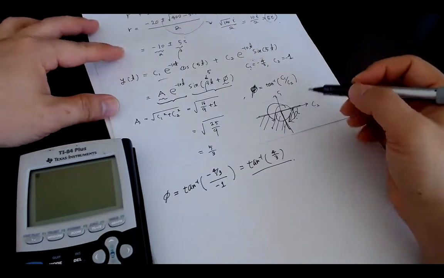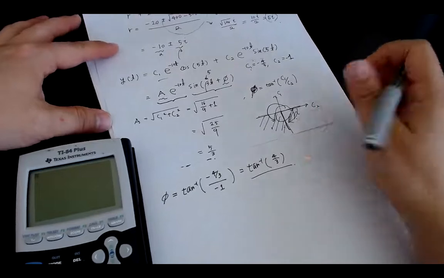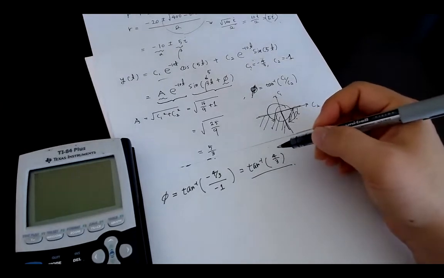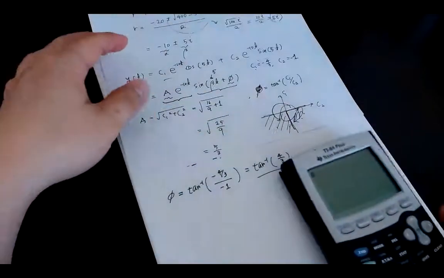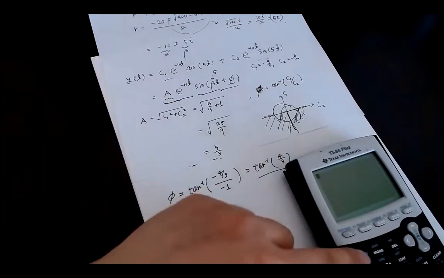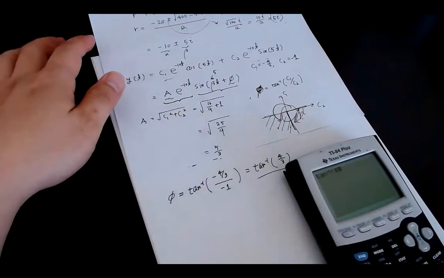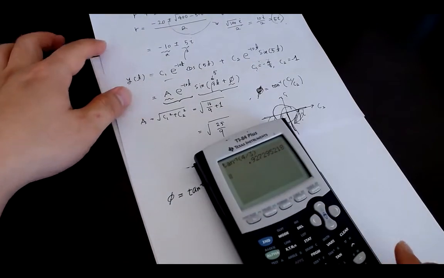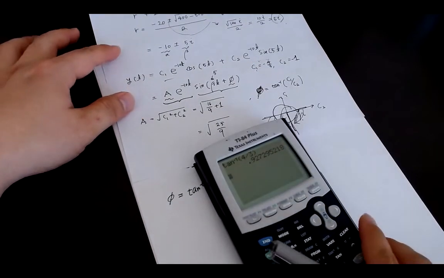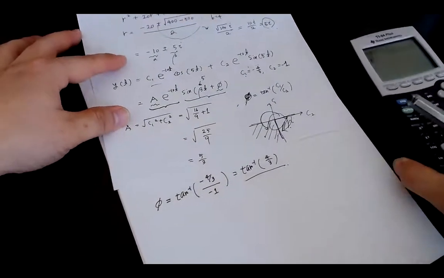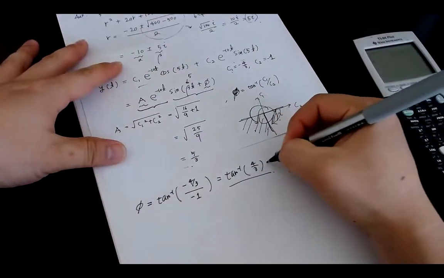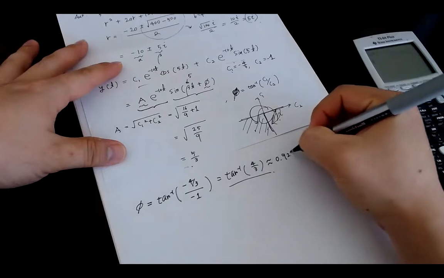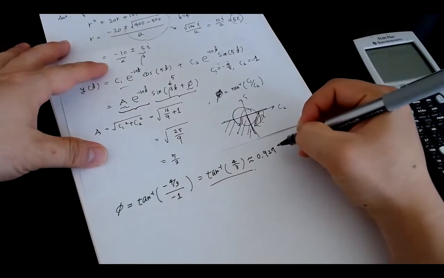When you calculate the arctangent of 4 over 3 using a calculator, you'll get 0.927295, so this is approximately 0.9273.